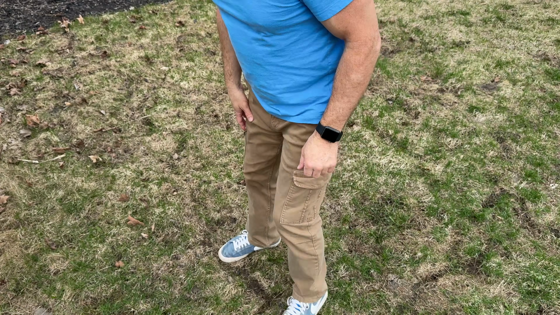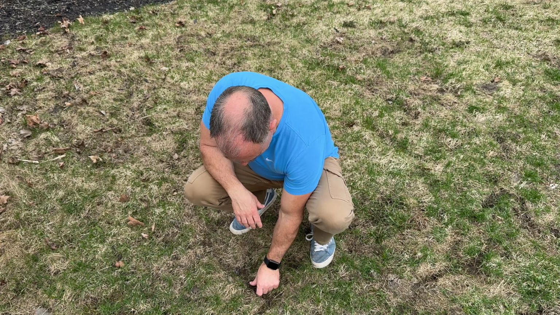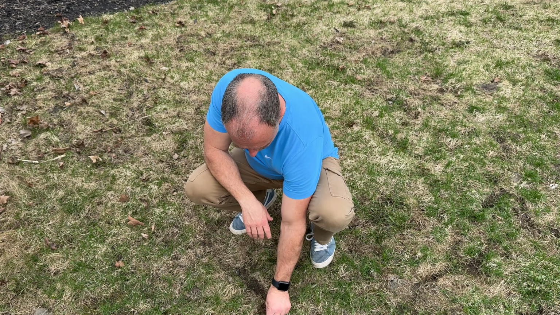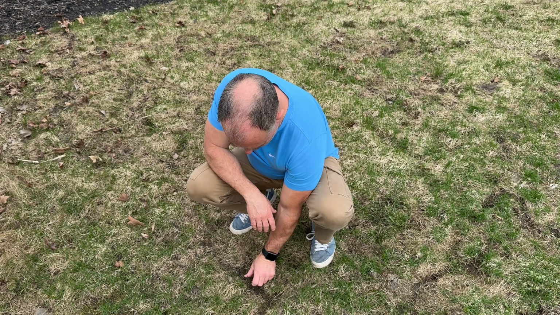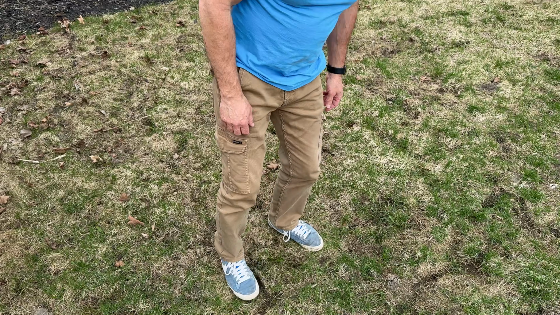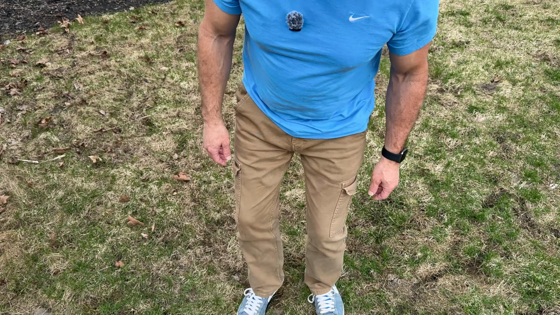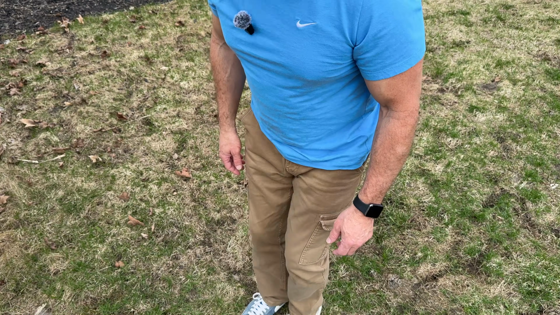For the tunnels, you can see in the tunnels, there's nothing left here at all. There's no grass, there's no crown. So to fix this, I'm going to have to push that back in, and tap that back down. And I'm going to have to do that for all of the tunnels and all of the holes that this star-nosed mole has created across my property.